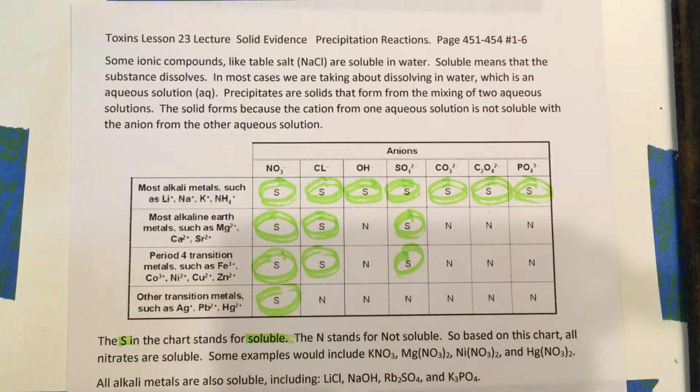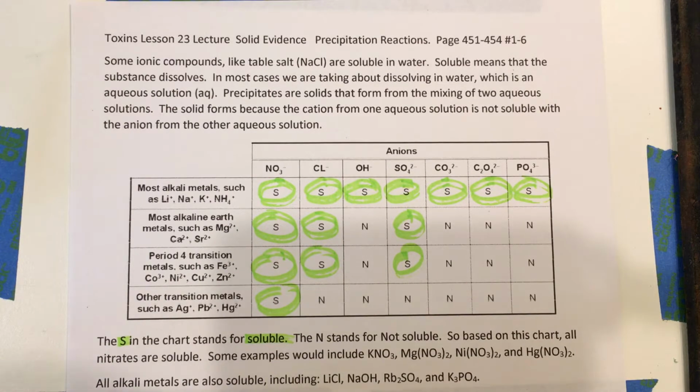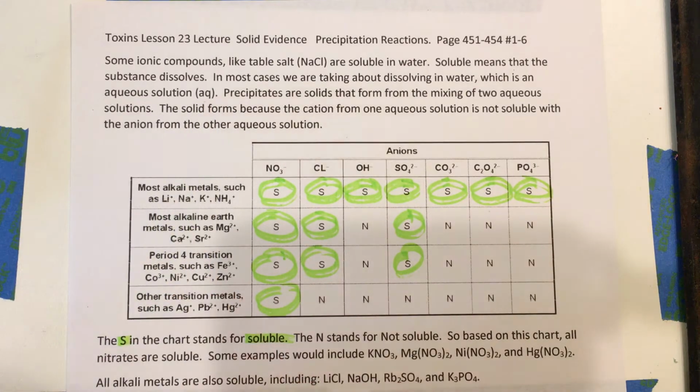what's happening on the molecular level. We'll start up here. Some ionic compounds like table salt are soluble in water. Soluble means that the substances dissolve. In most cases, we're talking about water, which is an aqueous solution, AQ. Precipitates are solids that form from the mixing of two aqueous solutions. The solid forms because the cation, the positive ion from one aqueous solution, is not soluble with the anion from another aqueous solution. That is, the ions find each other in solution, and they bind to each other and form a solid.